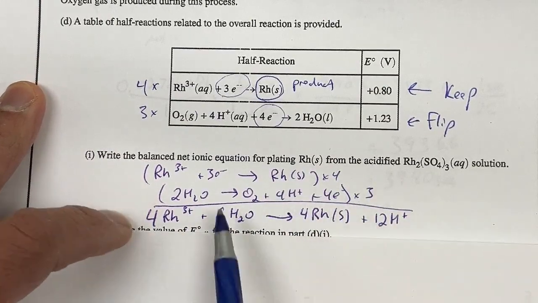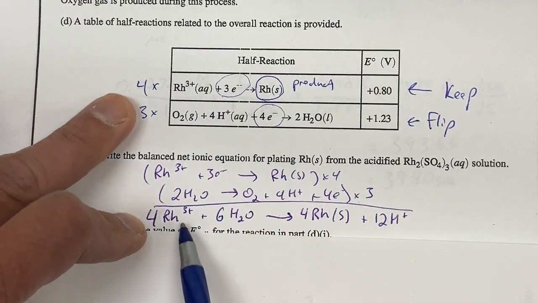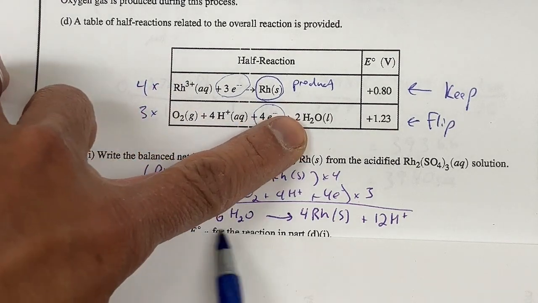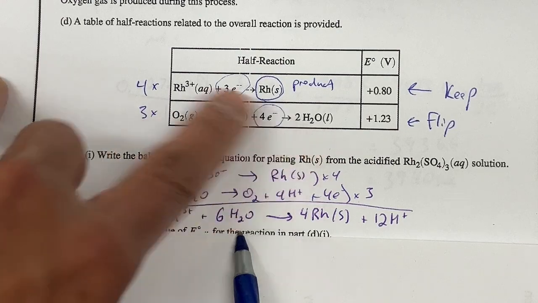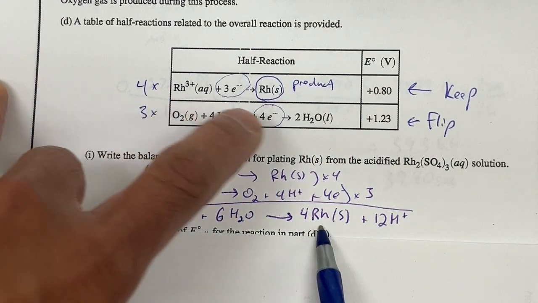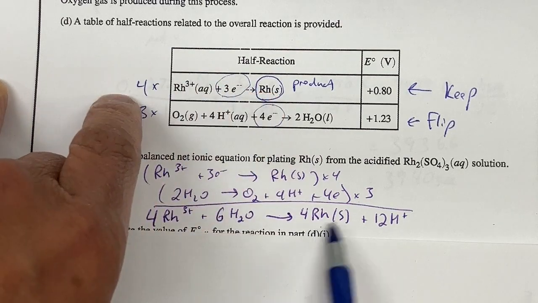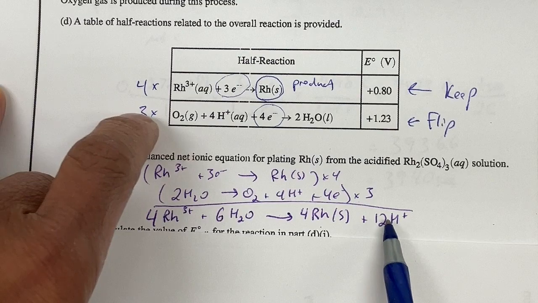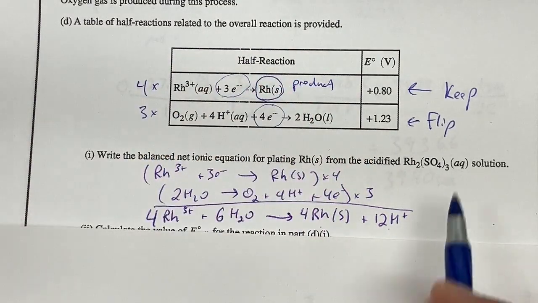This is flipped, and I got 4 Rh3+, and this is 6 waters. So 3 times 2 is 6, and that's going to give me 4 rhodium solid, and then the 12 H+ on the right side. Remember, this is all flipped around.